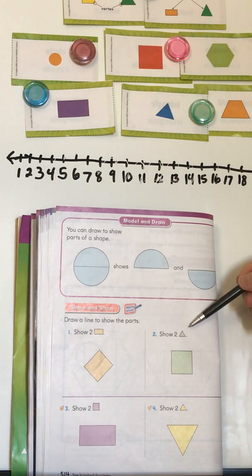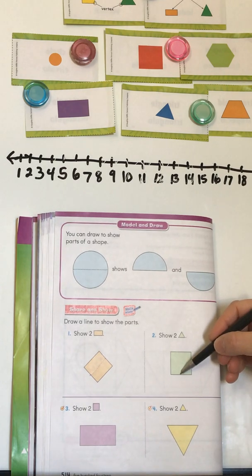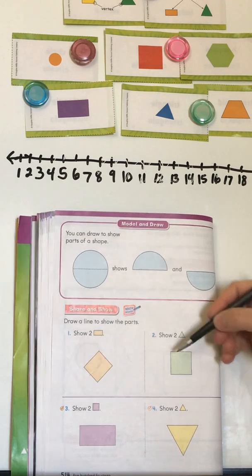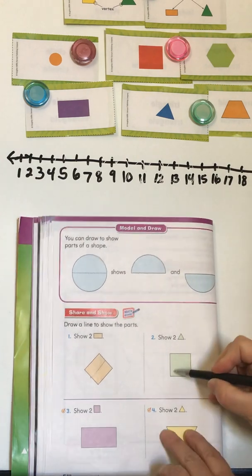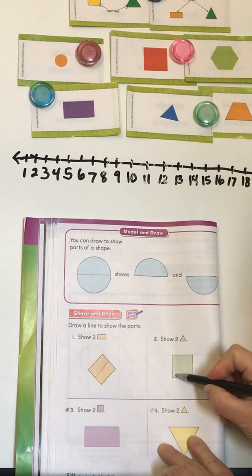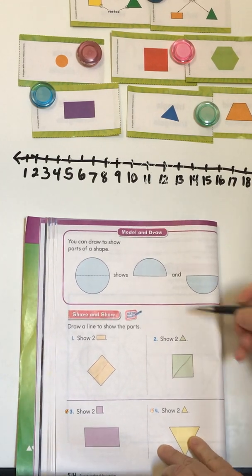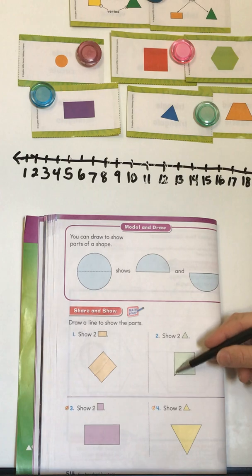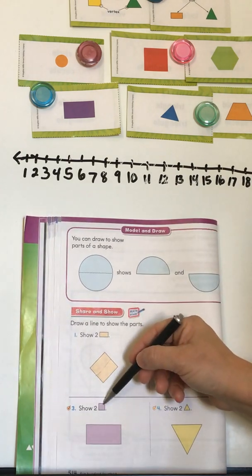Okay, show two triangles. All right, well, if I go down the middle, that would be rectangles, not triangles. If I go across, that's still rectangles. So if I go at an angle, diagonal, from one vertex to the other vertex, then I now have two triangles, three sides.